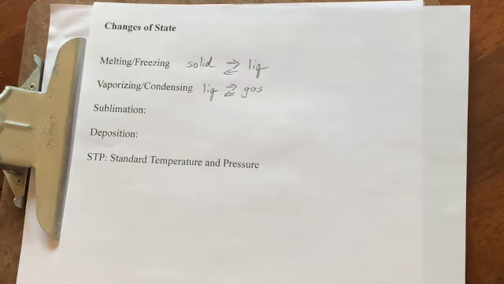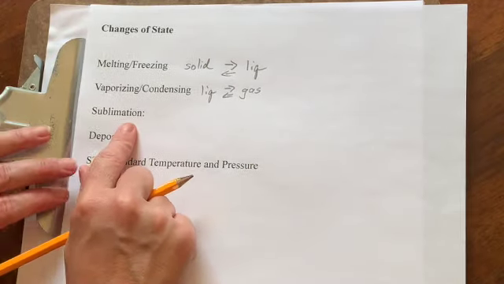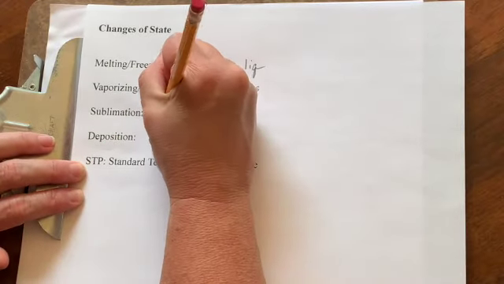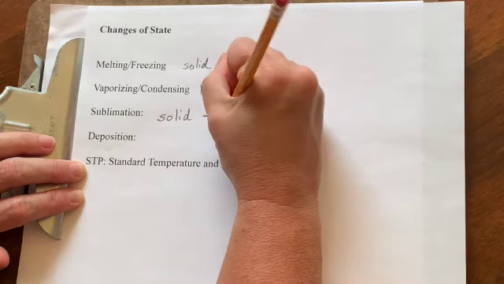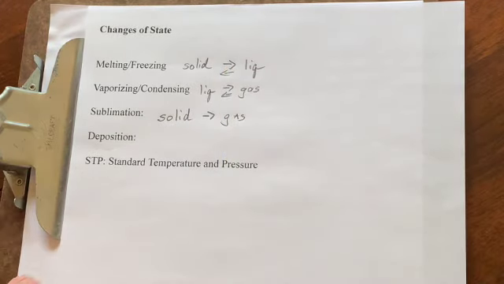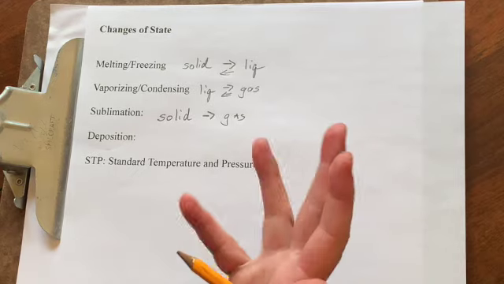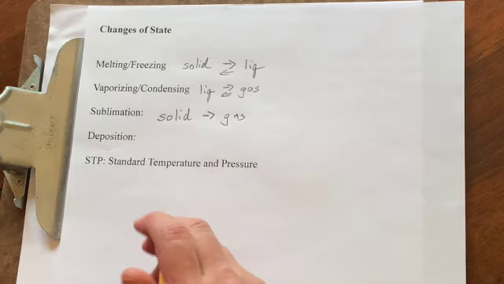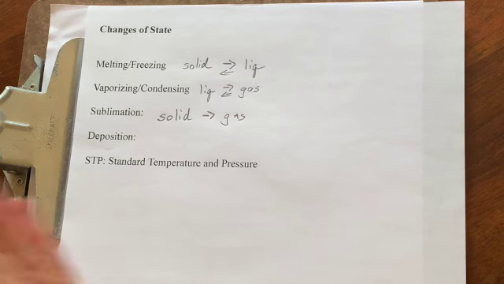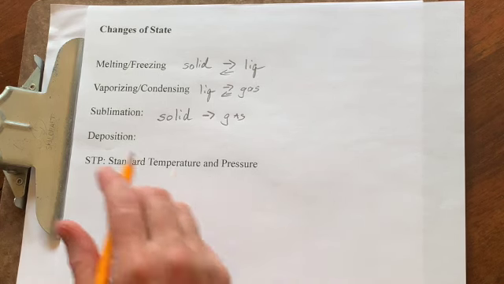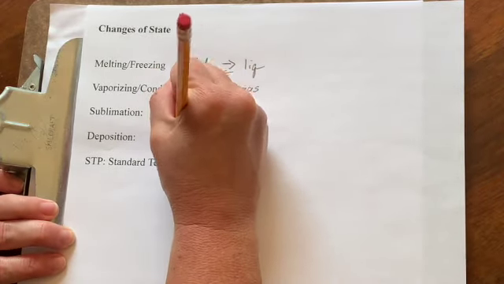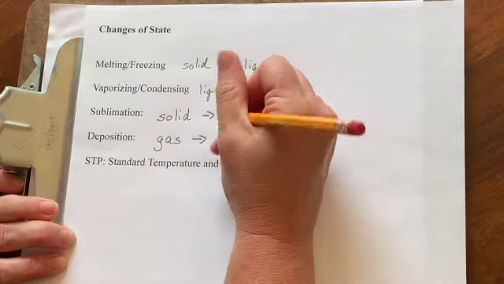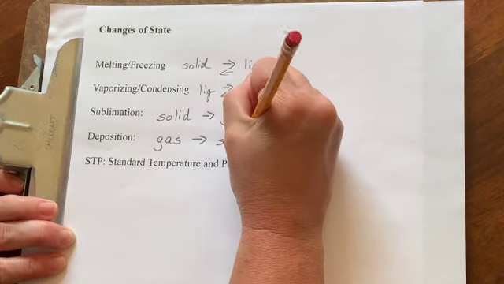Now, two that we might not be as familiar with is what's known as sublimation. And sublimation is where you go directly from a solid to a gas. The best example of this is if you've ever played or seen dry ice, which is solid carbon dioxide. That goes directly to a gas without going through the liquid state. Deposition is just simply the opposite of sublimation, and this is when you go directly from a gas to a solid.